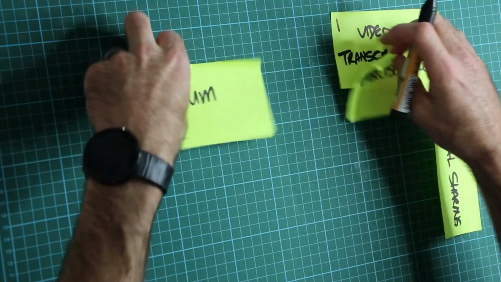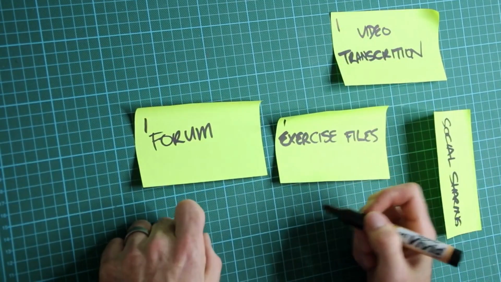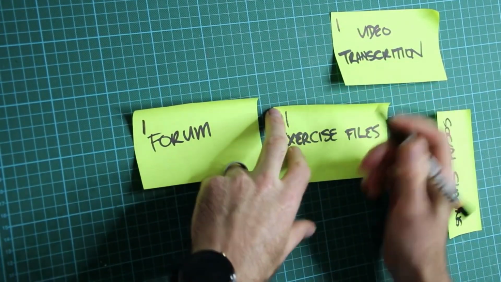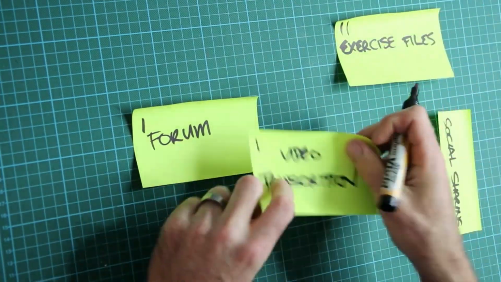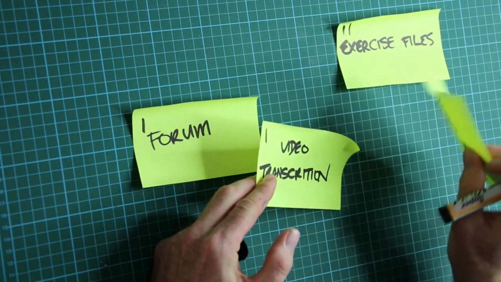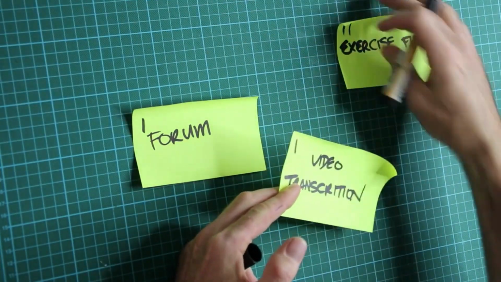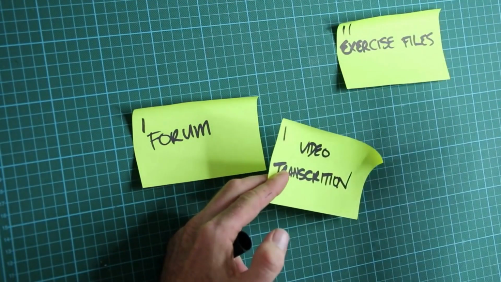Now you go him versus him. Forum versus exercise files. I think the exercise files is more important than the forum. Great. You go over there. And you can move this guy. I'm going to place him off screen to make it simpler. Do that for your students as well, or the people in your gang.